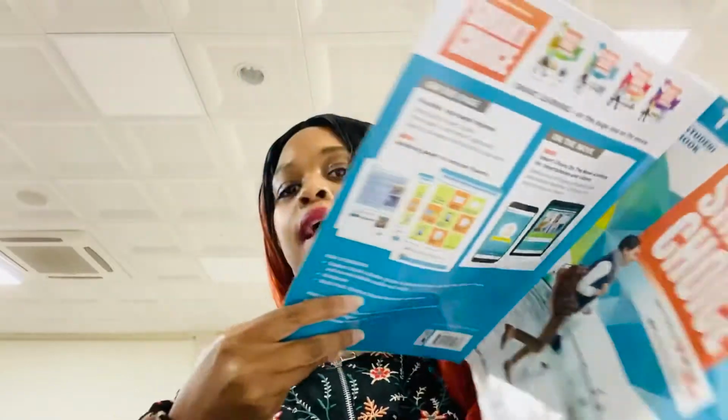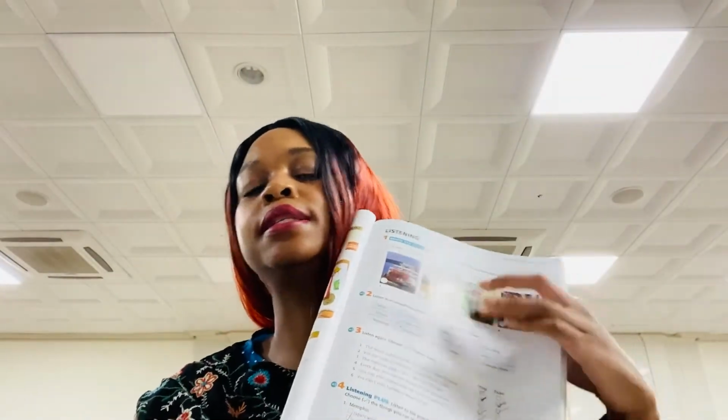Good job. Now we're going to go to listening, page 59. So you're going to have to go to the online book and listen and answer the questions. Before you listen, please look at the picture and write the correct letter for each picture. So we have A, B, C, and D, as you can see here.